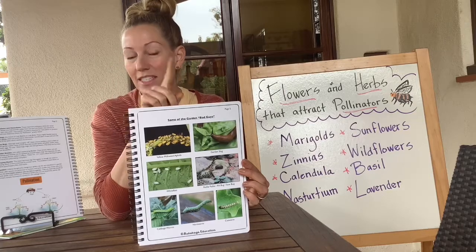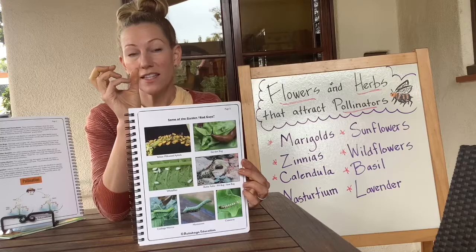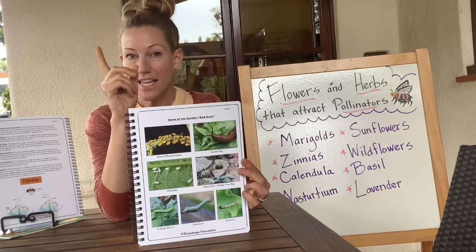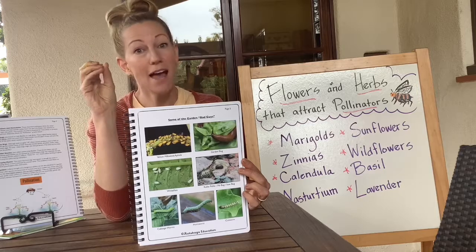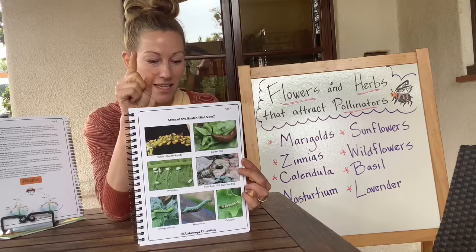Roly-polies, so these guys are good and bad. They are decomposers, and they are able to break down nutrients into the soil, and they are able to remove some of the heavy metals in soil. But if you have small seedlings or seeds, they will eat those.